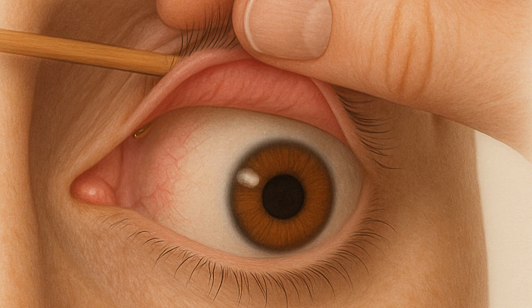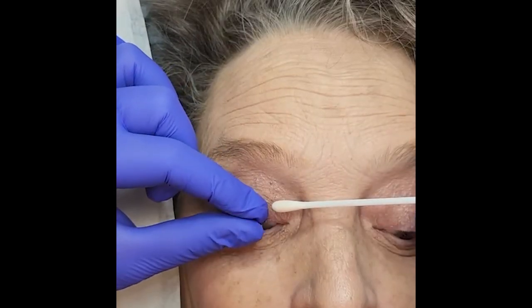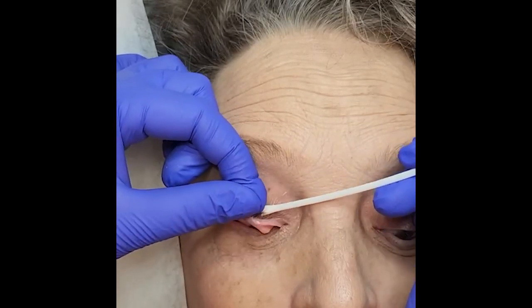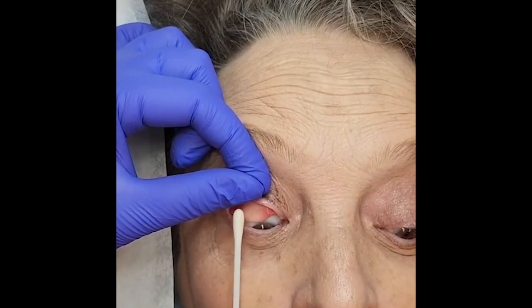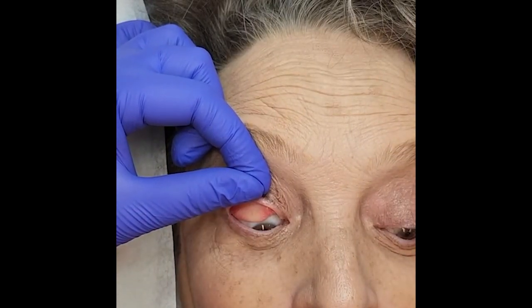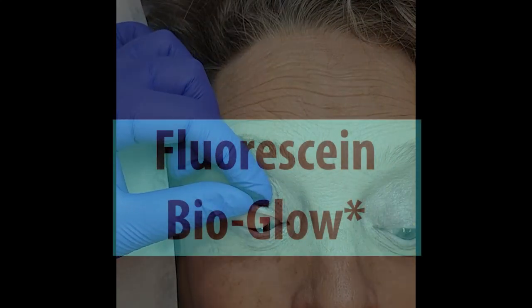To assess the upper eyelid, you're going to grasp the patient's lashes, pull the eyelid away from the eye, and place the swab along the lash line, just above the lash line. With the cotton swab, you can then push the upper lid out and then swab with a clean cotton swab. Use as many swabs as needed.